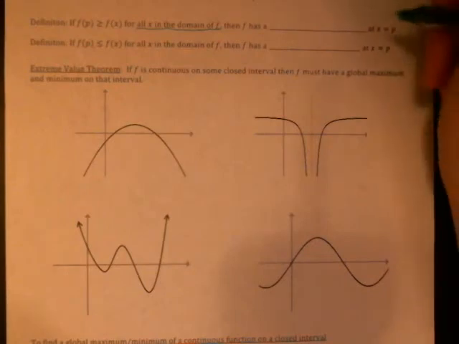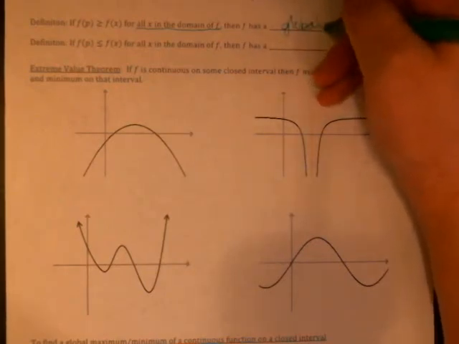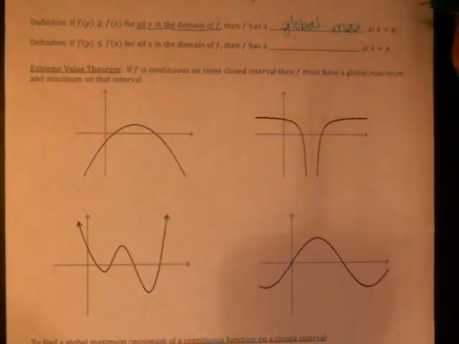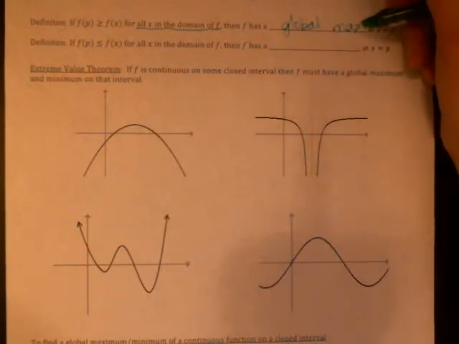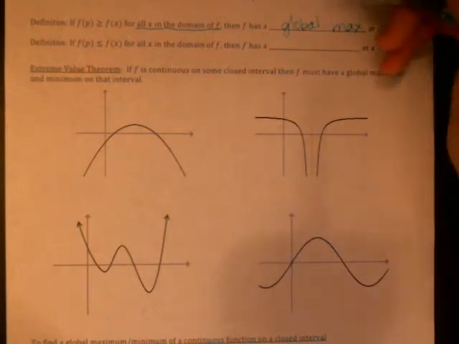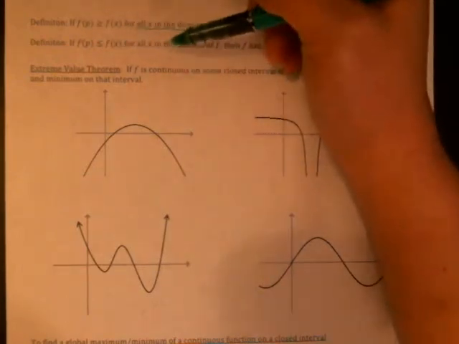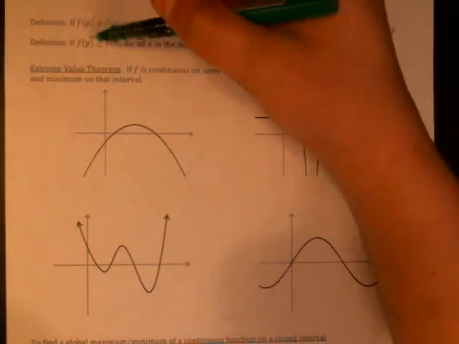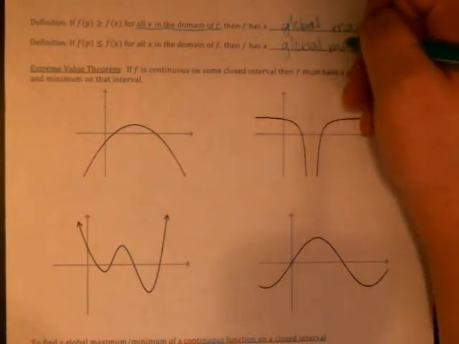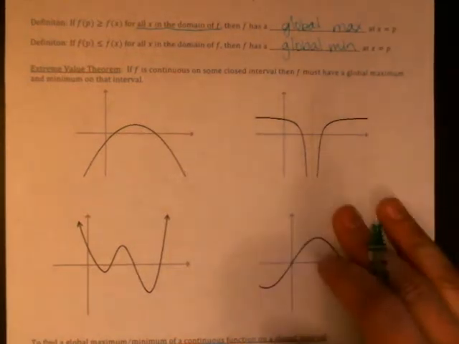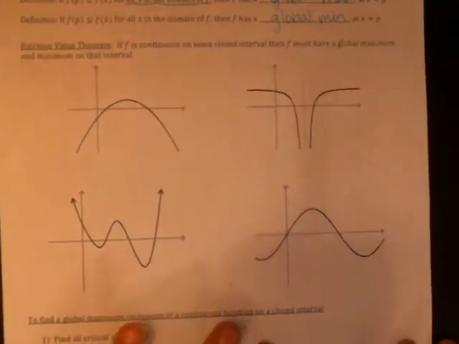And if that's true, then we would say f has a global maximum. I'm feeling like there's another name for this that I'm forgetting. Absolute. Relative versus absolute is another way to say this. So an absolute maximum is a global maximum, and a relative maximum is local. So I will stick with the global and local, but that is another way to say it. And then if f of p is less than or equal to f of x for all x in the domain of your function, that means the y value is at least as small, which means it's a global minimum at x equals p. Okay, so global max, global min, very biggest and very smallest y values.